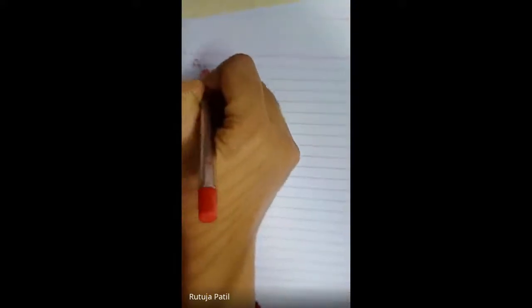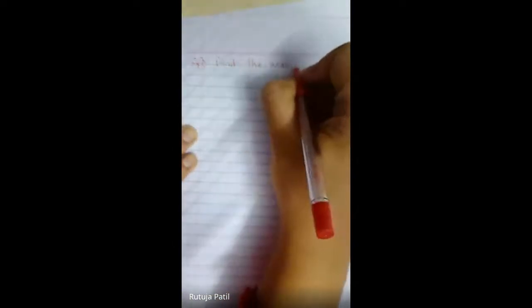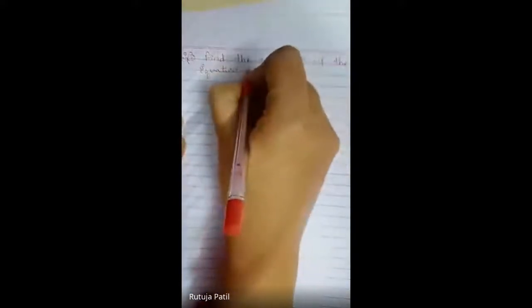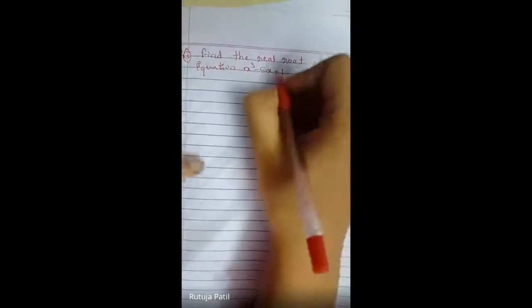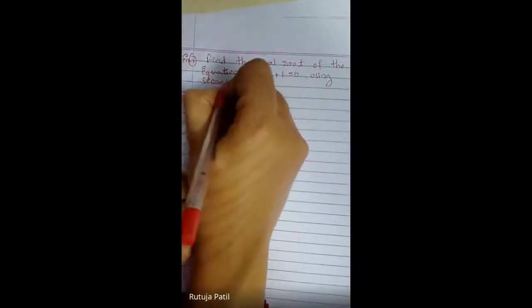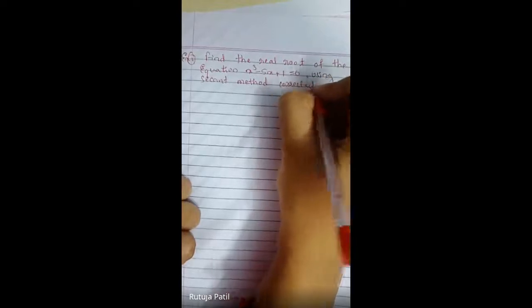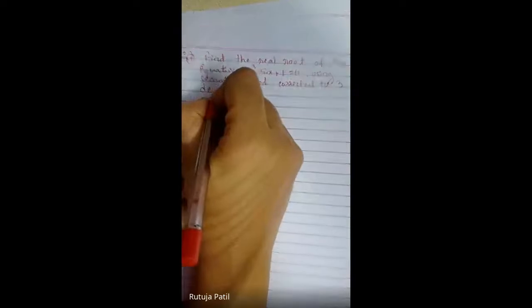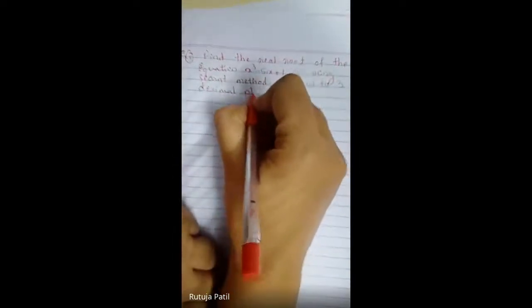Let us take the first example on this: find the real root of the equation x cube minus 5x plus 1 equals 0 using the secant method, corrected to 3 decimal places.